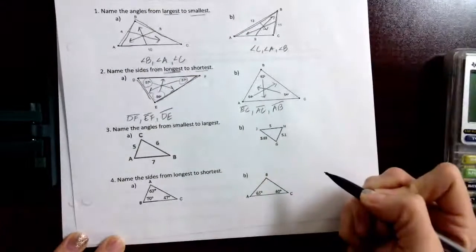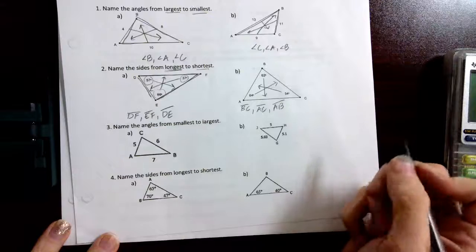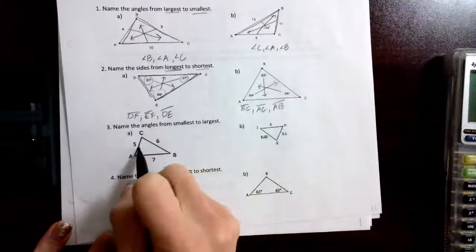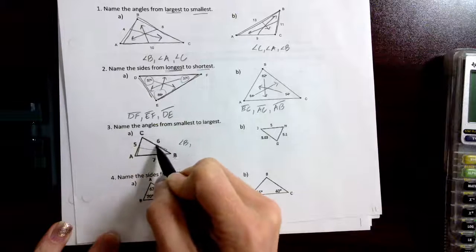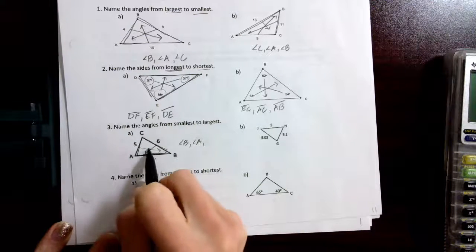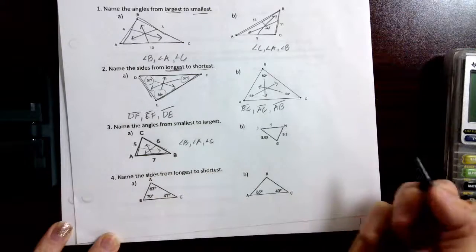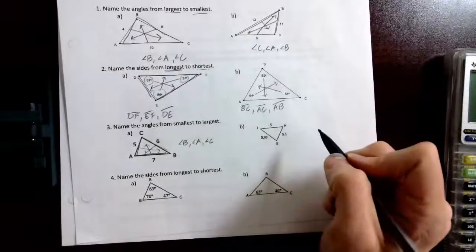Okay, name the angles from smallest to largest, okay? The shortest side is 5, so the smallest angle is going to be angle B. The medium is 6, across from 6 is angle A. The longest is 7, across from 7 is angle C. You could pause and try the next one on your own. Okay, we're going to go through it.